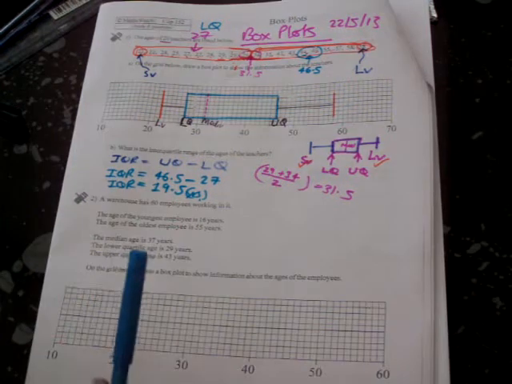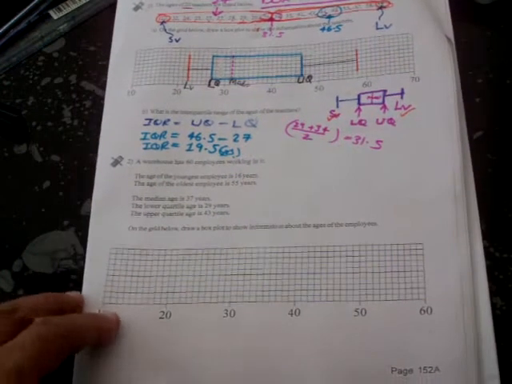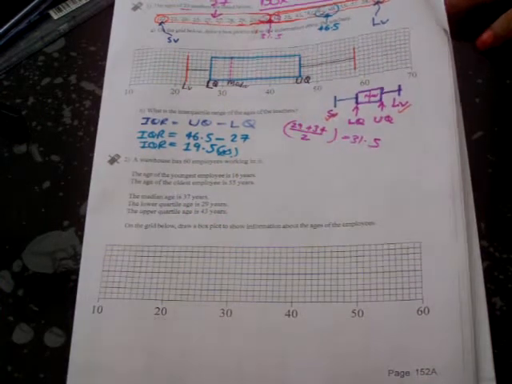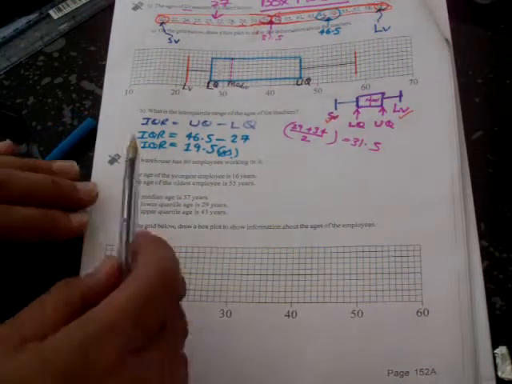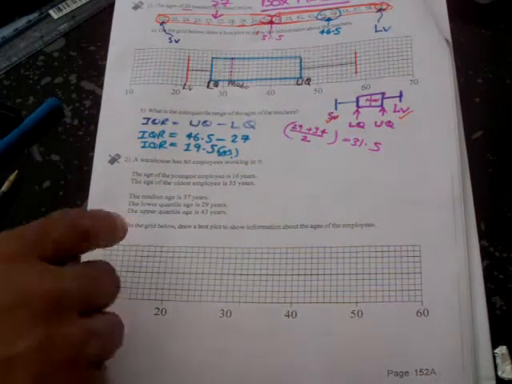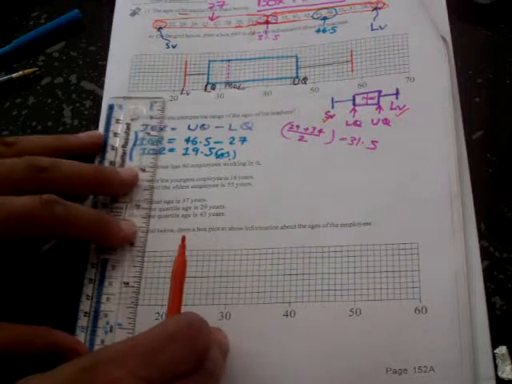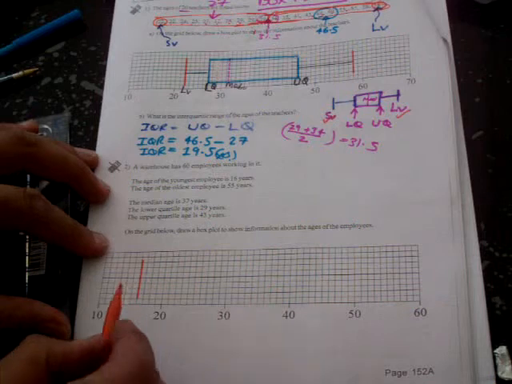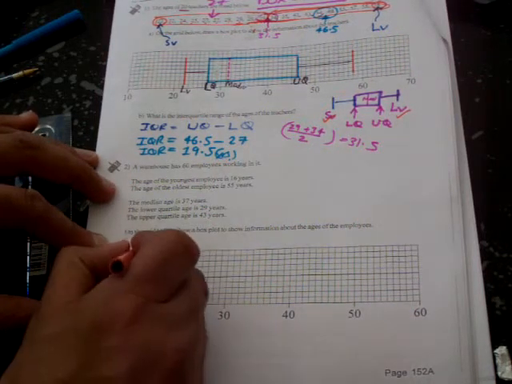Okay, ready for the next question, folks? Yeah, the next one. Okay, let's move this page up a bit. Hopefully we got it in good focus. Right, so this is question number 2. A warehouse has 60 employees working for it. The age of the youngest employee is 16. So let's use the same color, 16. Let's find 16 now. 16 is going to be over here. 10, 11, 12, 13, 14, 15, 16. So that's going to be my lowest value.